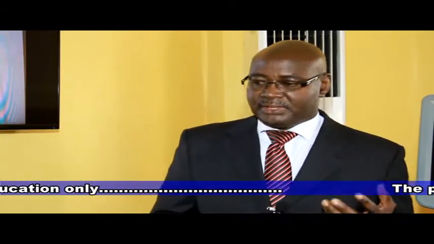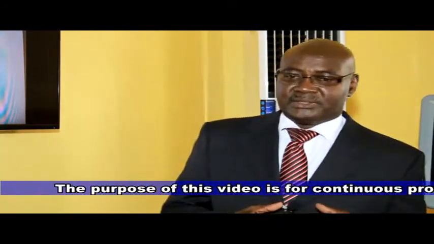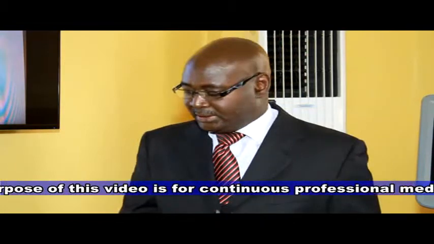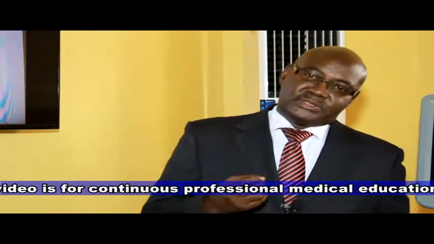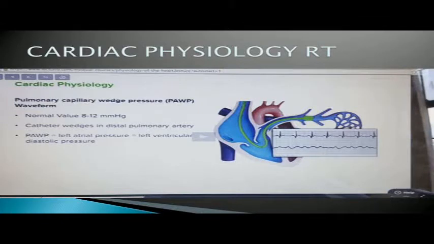We also look at the mean pulmonary arterial pressure. All those are pressures that are supposed to be considered when we are imaging the right side of the heart. We're also looking at the diastolic pulmonary arterial pressure. That means the pressure of the pulmonary artery in a situation where the heart is not contracted. So all those parameters are supposed to be evaluated.